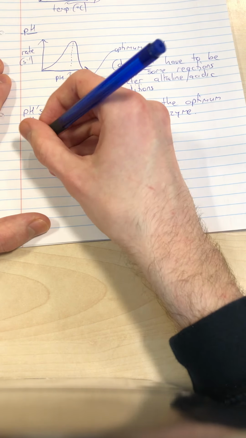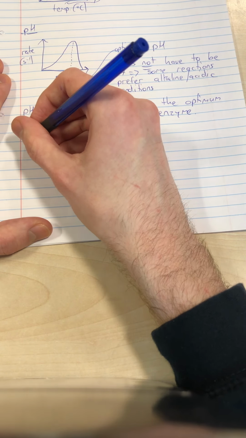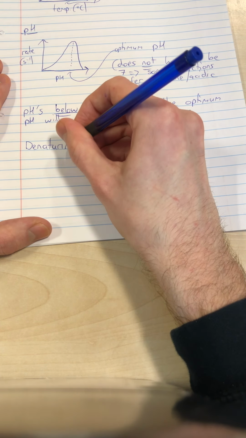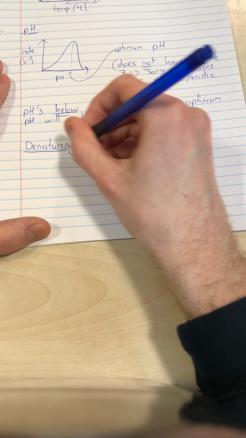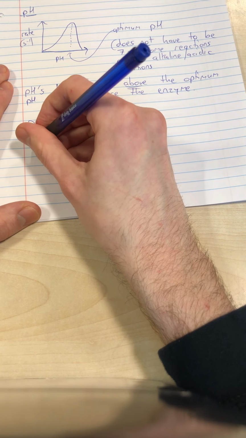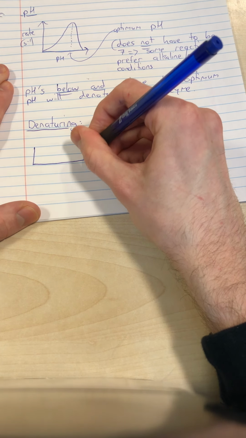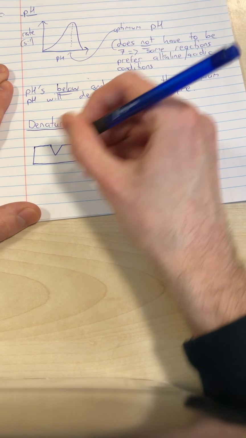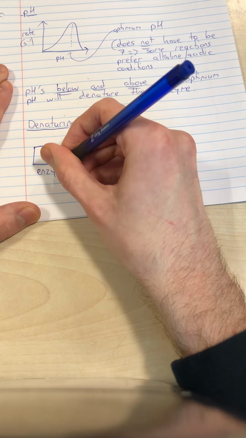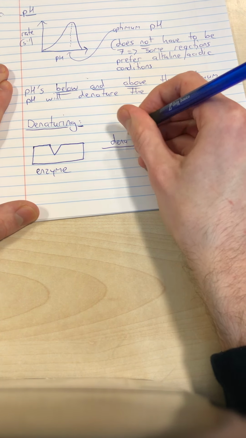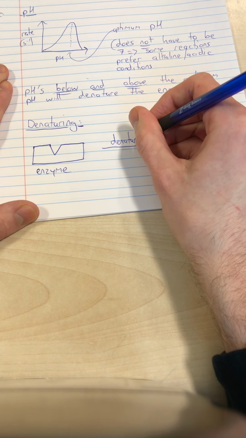Now, just to show you what I mean by denaturing, I'm going to go into more detail. Like I said, I'll start looking at telling you about hydrogen bonds, stuff like that. But in simple terms, say we've just got an enzyme there. Now say we've got a high temperature, so it goes through denaturing, it becomes denatured.